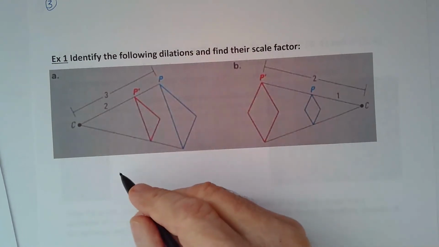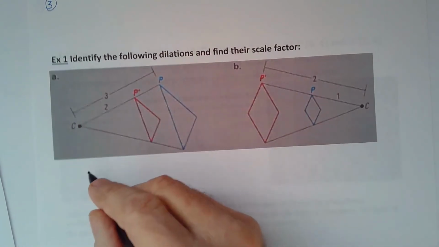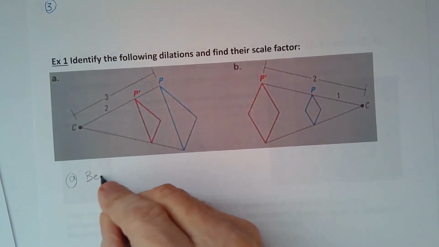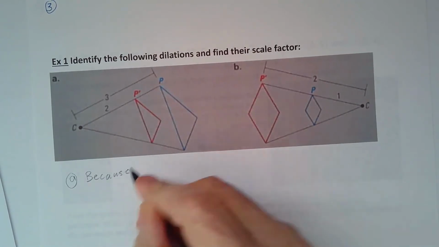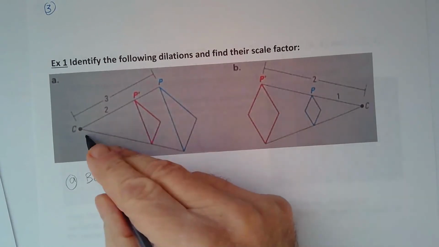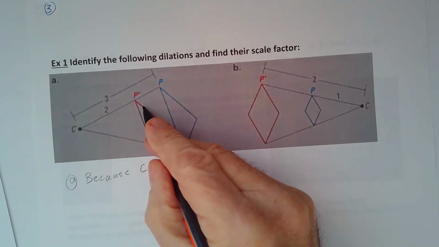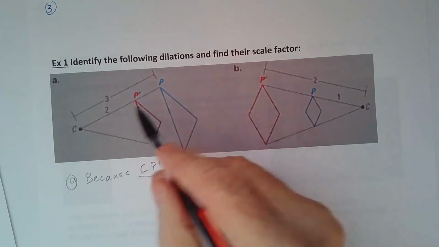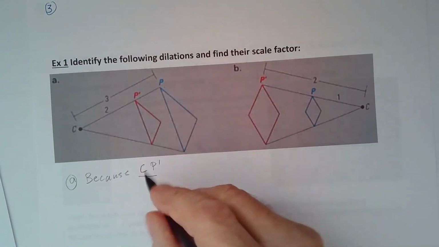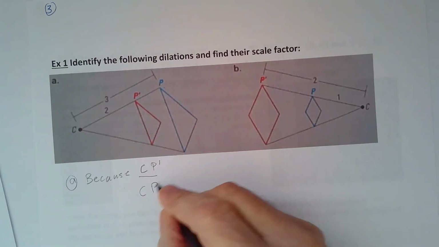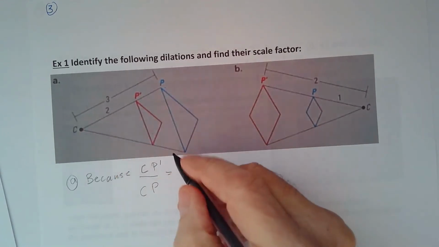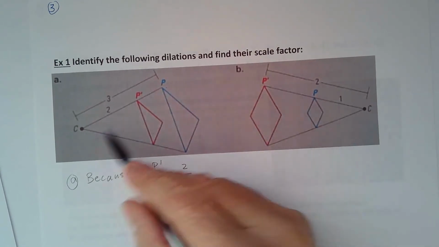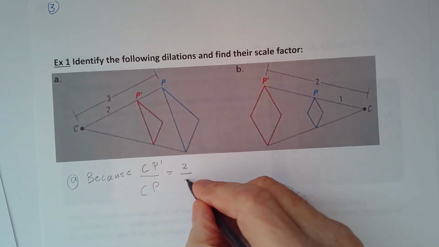Okay, so because, this is for A now, because C from C over here to P prime divided by C over P, the whole thing, equals, well, C to P prime is 2, and CP is 3.